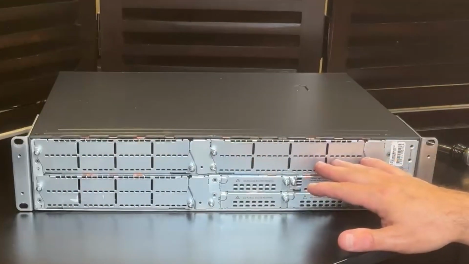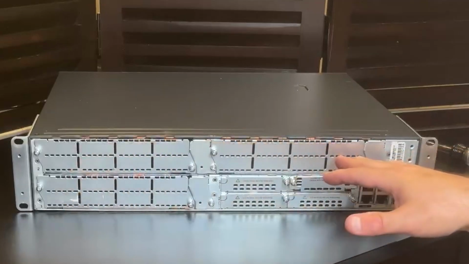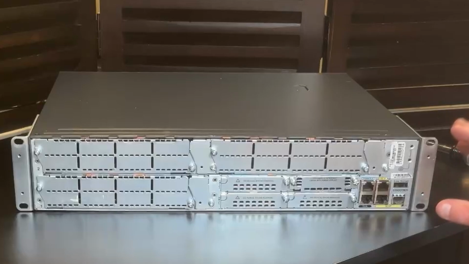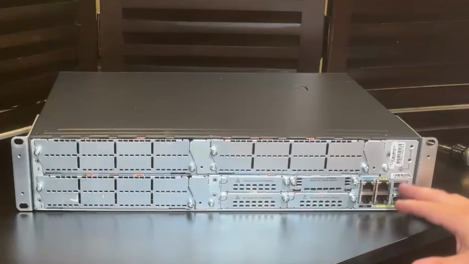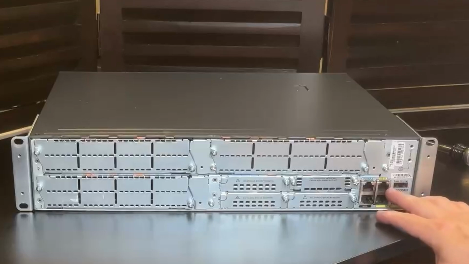This would be like if you wanted to have a switching module inside of your router, you could put a full width switching module right in here. This router also has 2 gigabit Ethernet interfaces. One of those can be used either copper or fiber, and then the other one is copper only.